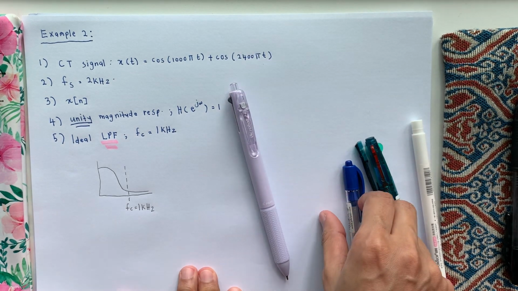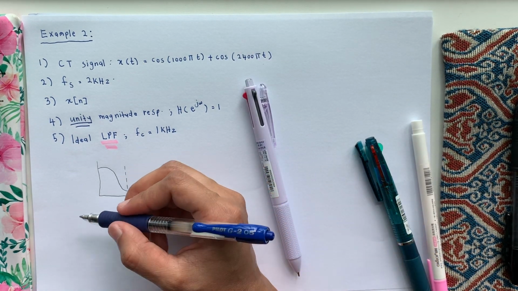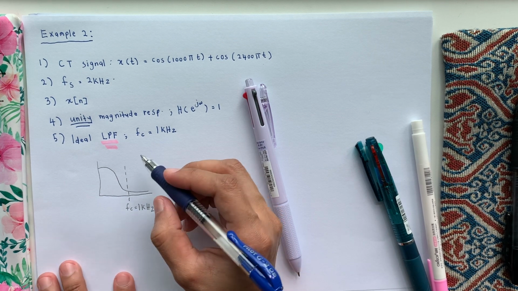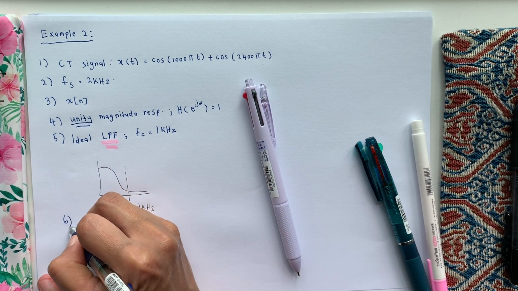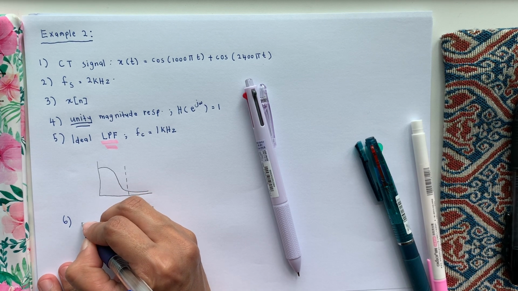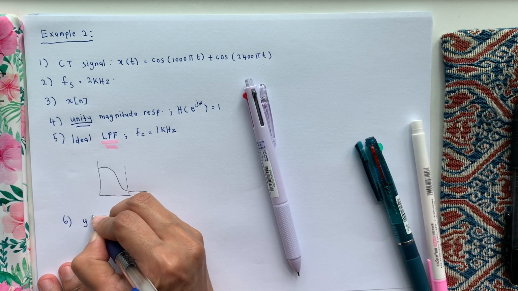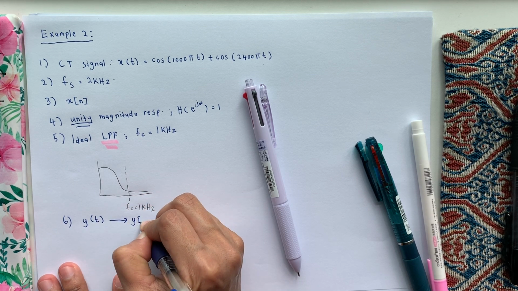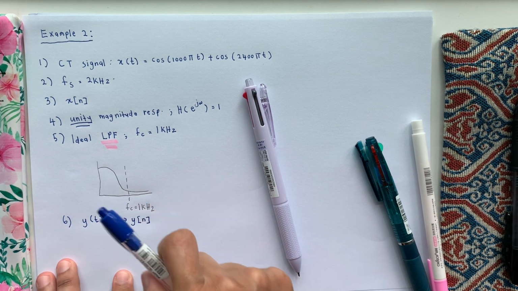Next, after that it is used to reconstruct the continuous time signal Yt from Yn. So basically we have another conversion, where we need to convert from Yn to Yt.